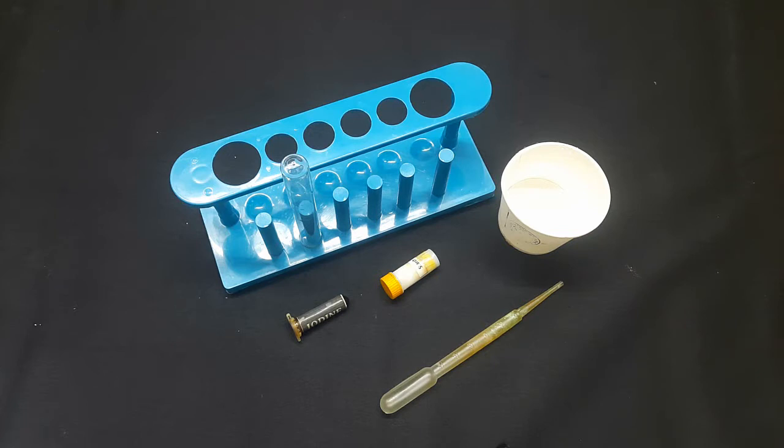Whenever we are talking about starch, starch can be defined as the most important complex carbohydrate compound. This is also called the iodine test. The iodine test for starch is mainly performed to test the presence of a carbohydrate. So let's start this activity.